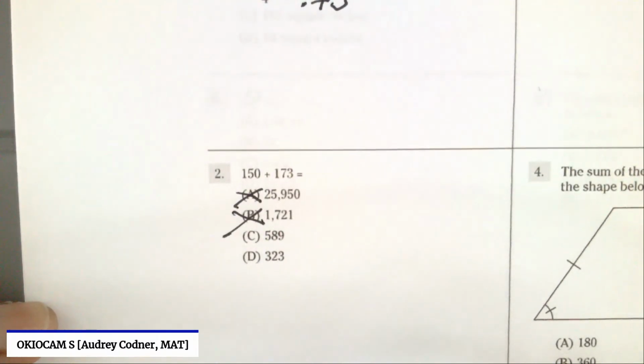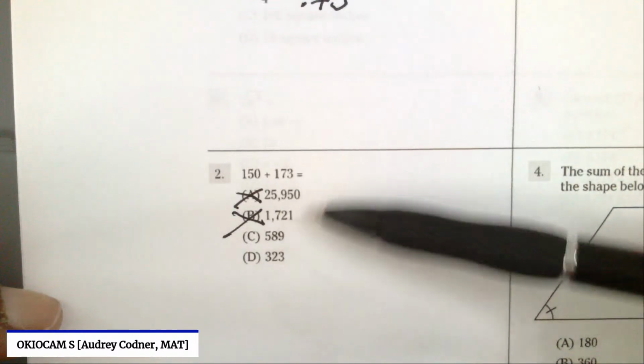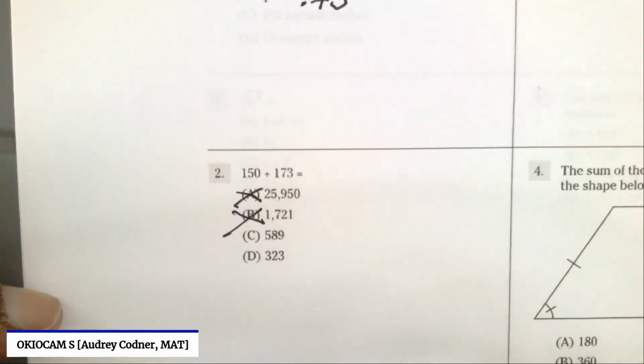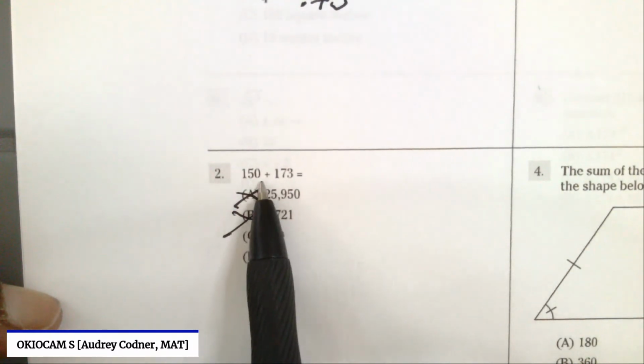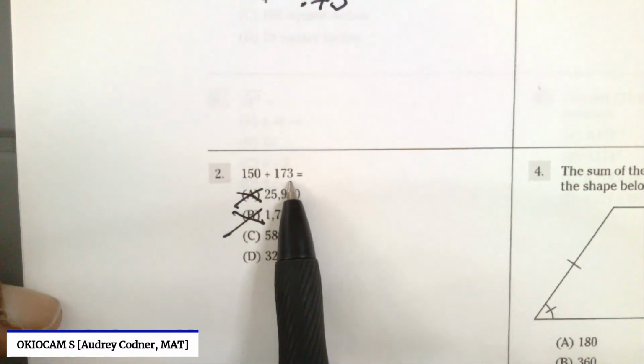When you're taking these tests, it's not like taking a test in class where you have to show all your work and everything is going to be all hunky dory and then you show all your steps. No, they just care. Did you pick A, B, C, or D? Which is it? So if you notice, 50 ends in 0, 173 ends in 3.